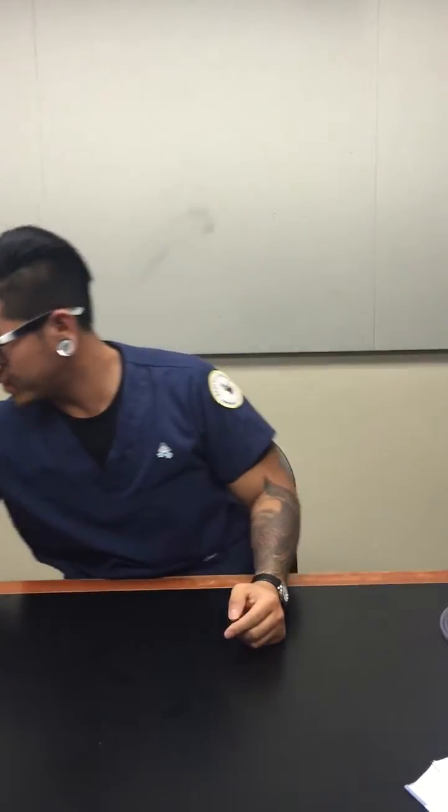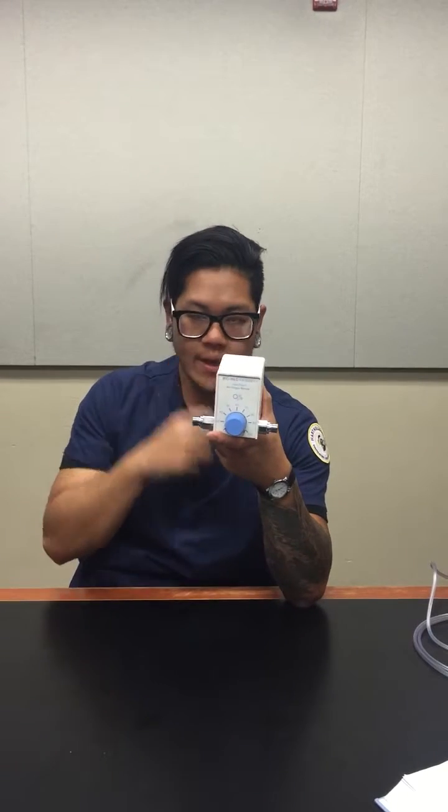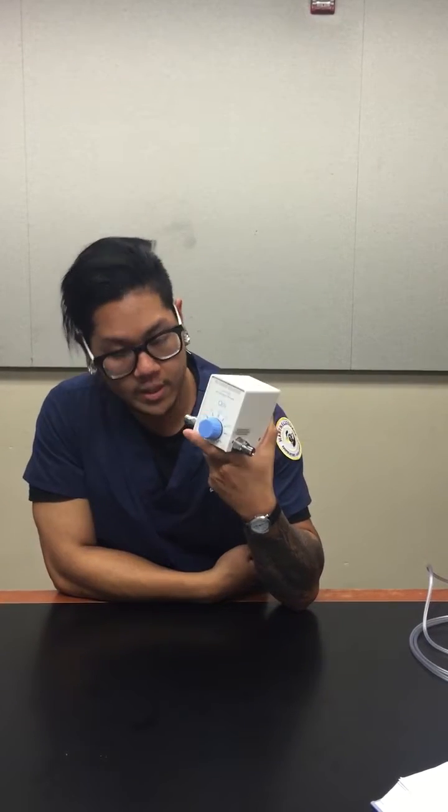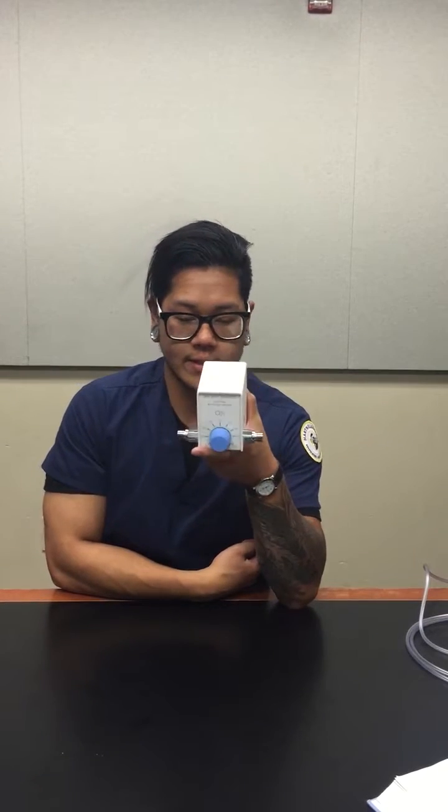Okay, my last one is O2 blender. This is my oxygen blender. Okay, so this is also a high flow system, and it provides an output flow of at least 60 liters per minute. The FiO2 range for this is 21% to 100%, and its FiO2 stability is that it is fixed.